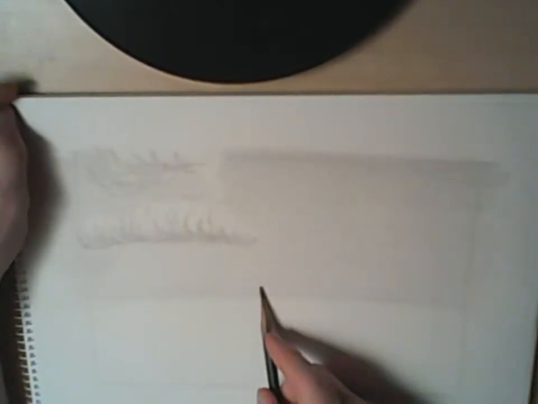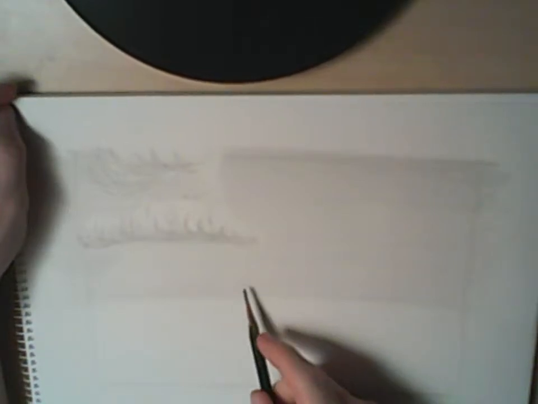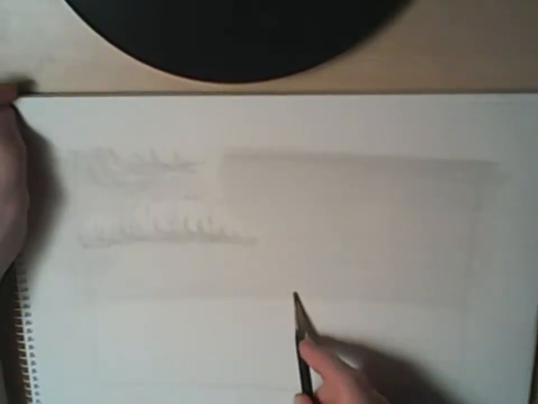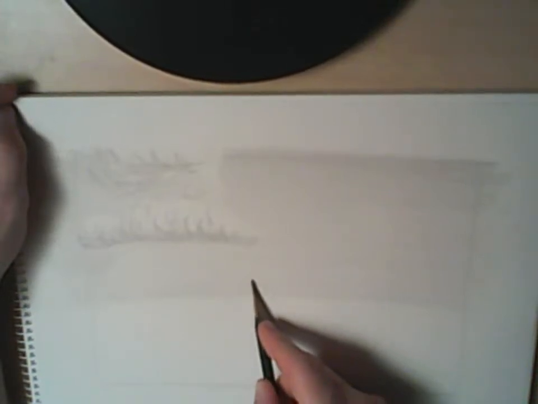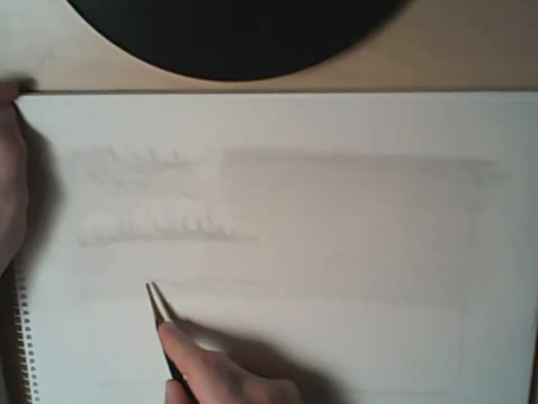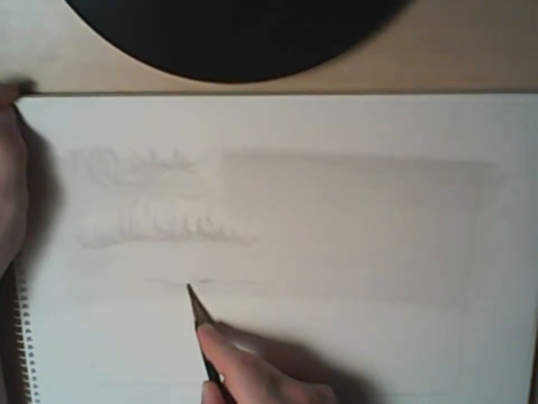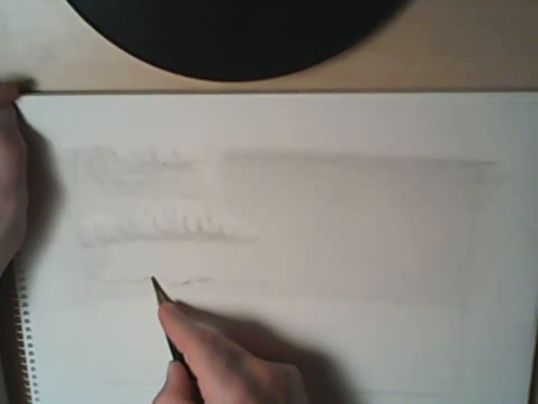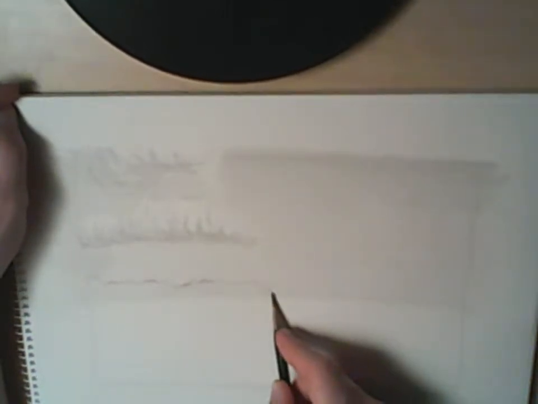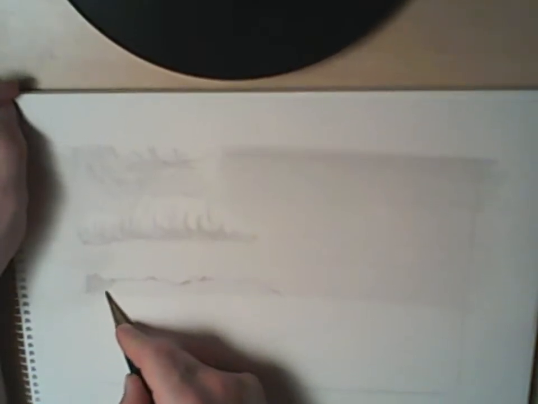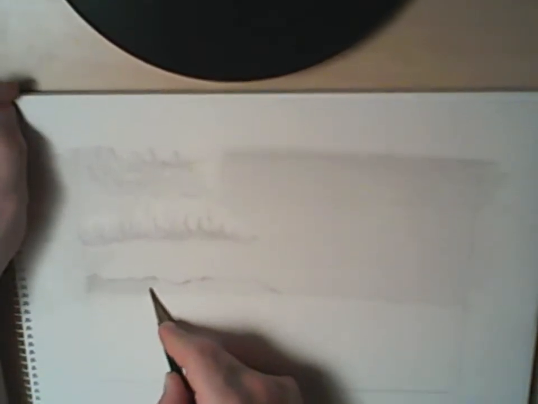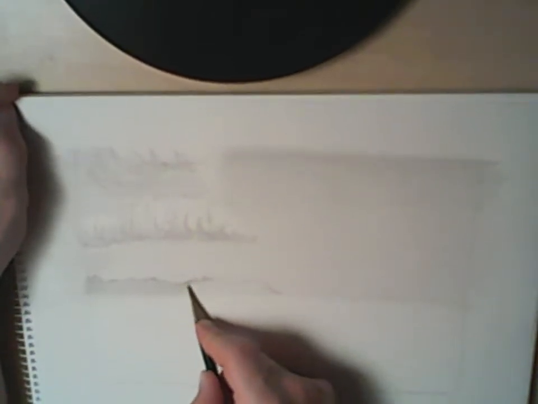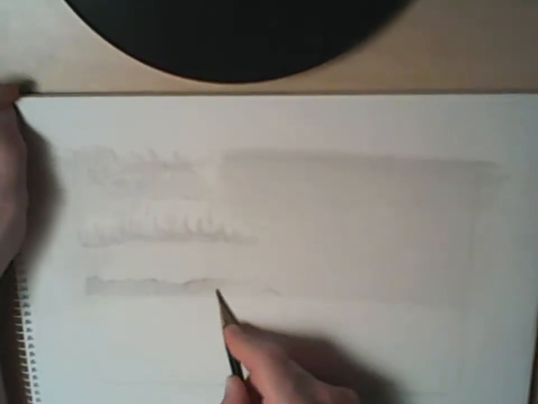Next thing I want to do is have some mountains in the background, starting from the middle right here, maybe. Something more over there. Not such a long straight line. Okay. And then let's just make them gray. In the very distance, we don't see a lot of features.